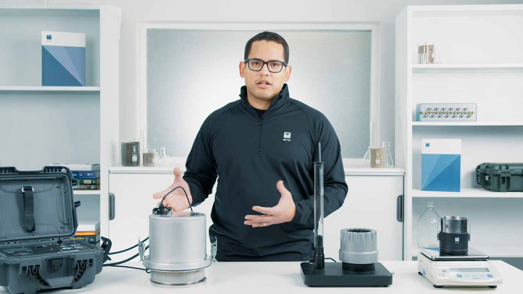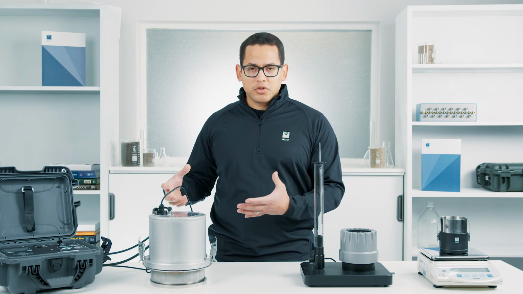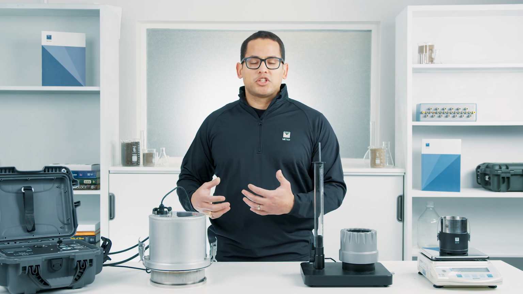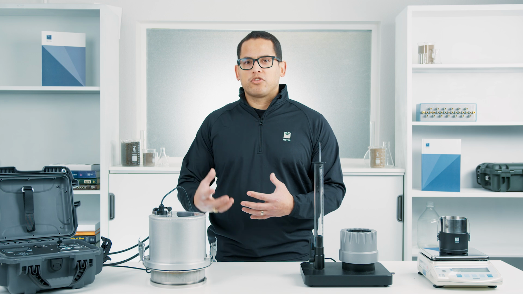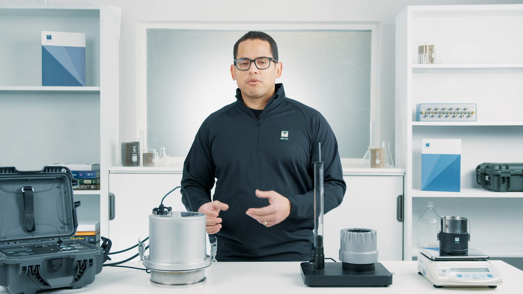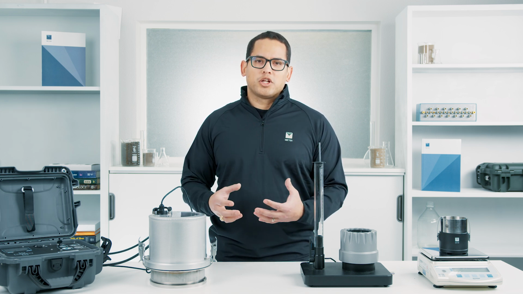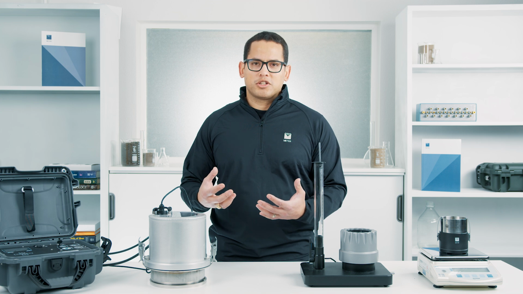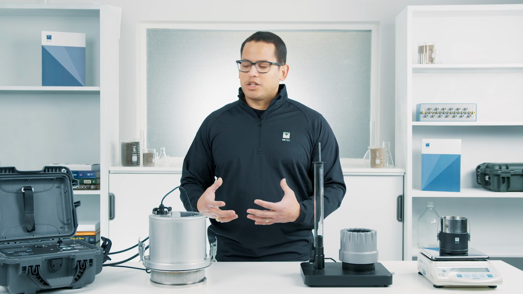But using tools like the SATURO with the dual head approach, it simplifies that correction for us, making it easier for us to go from the infiltration data that we get from this to the saturated hydraulic conductivity or the field saturated hydraulic conductivity, which is what we're ultimately trying to get.